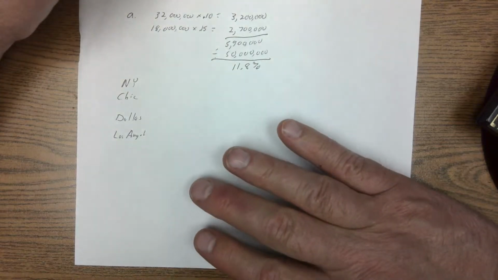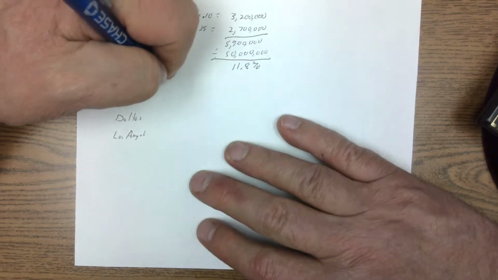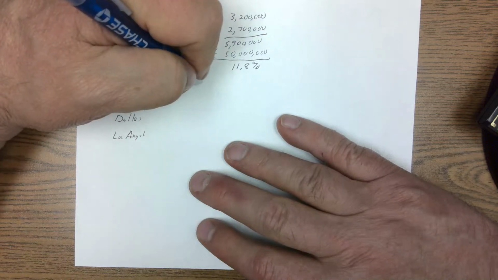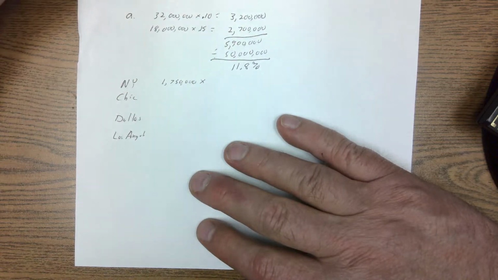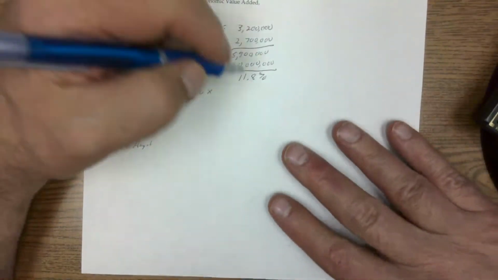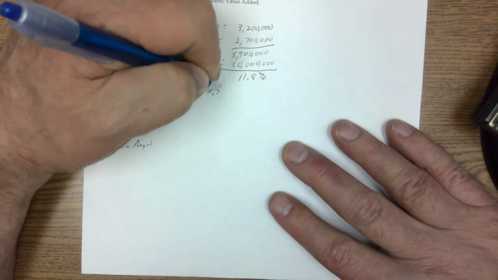The first thing you do is take the operating income, 1,750,000, and you multiply that times 1 minus the tax rate. Tax rate up here is 30%, so 1 minus the tax rate is 0.7.